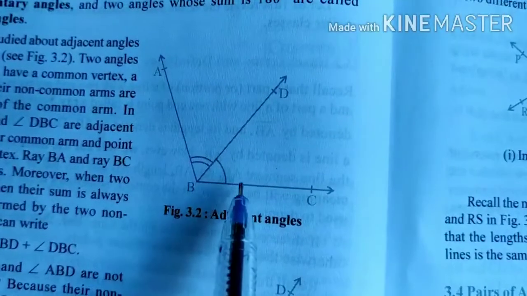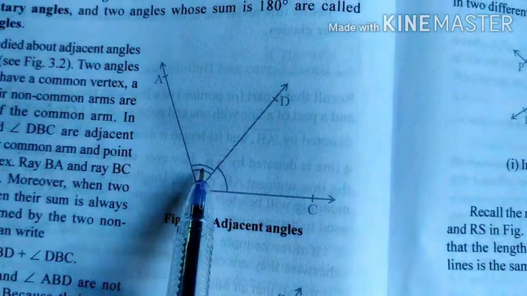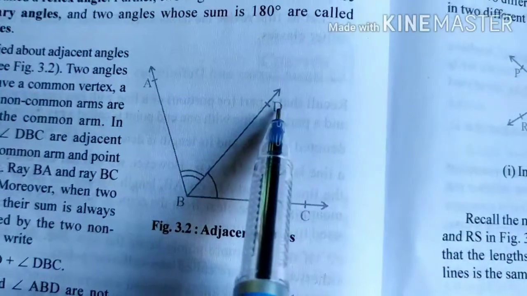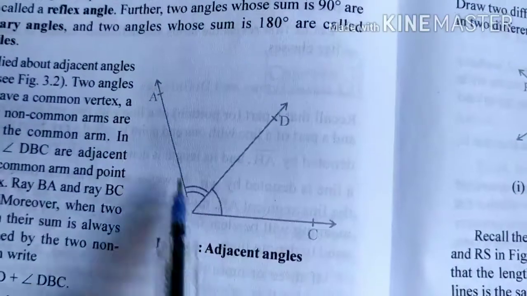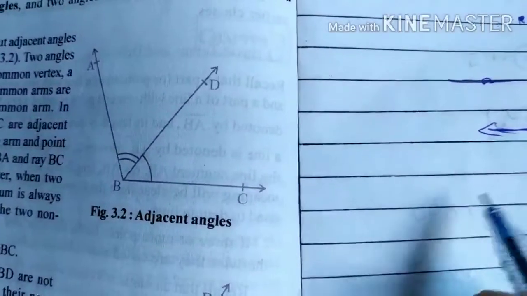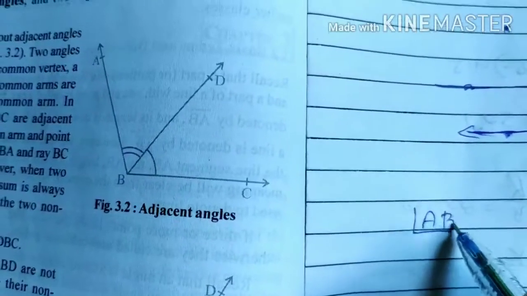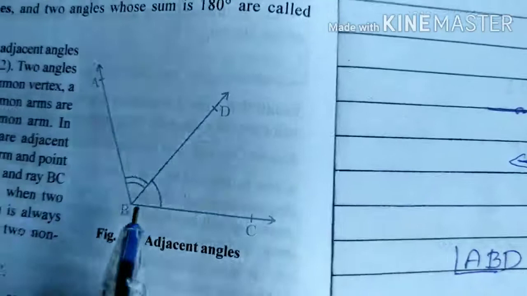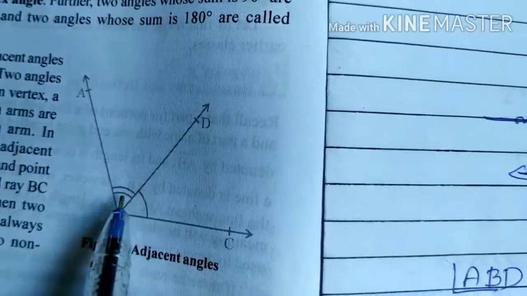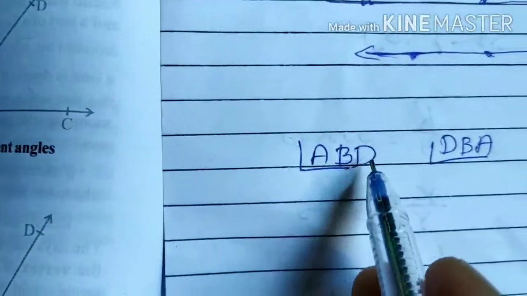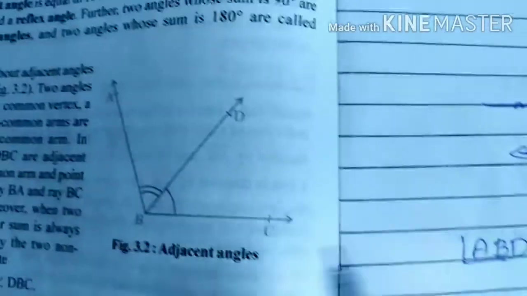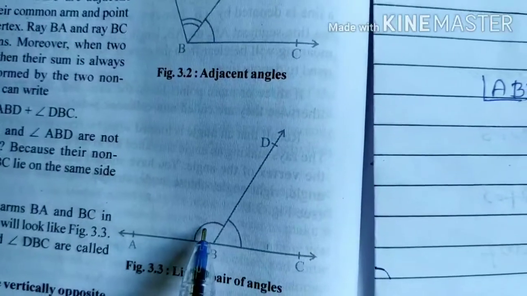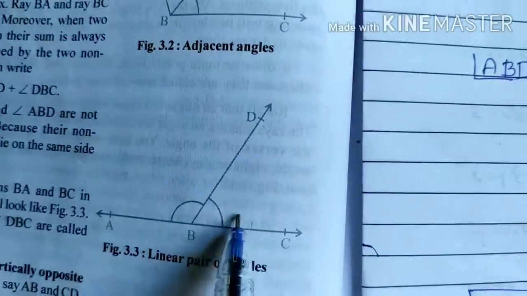I hope you know how to write angles. If you consider this angle, with the double bar, it is written as angle ABD or angle DBA. The point where the angle is denoted must be in the center, so B in the center. Similarly here also, angle ABD is this angle, angle DBC is this angle.